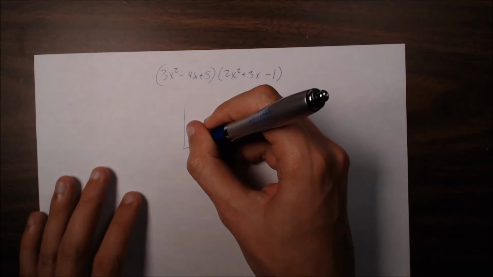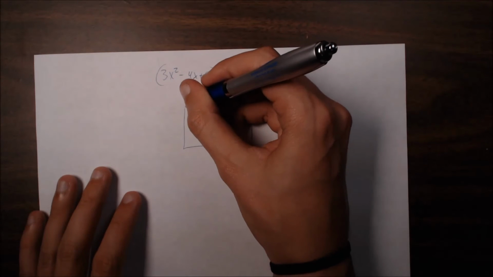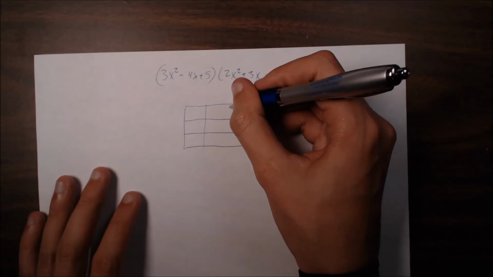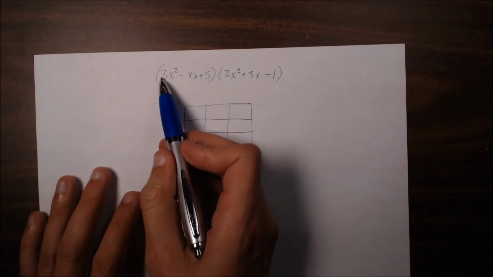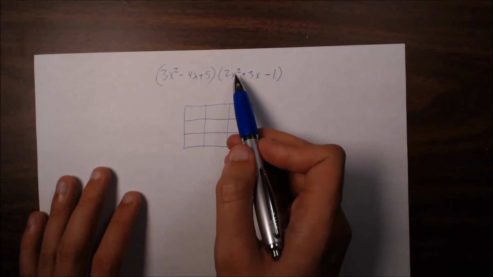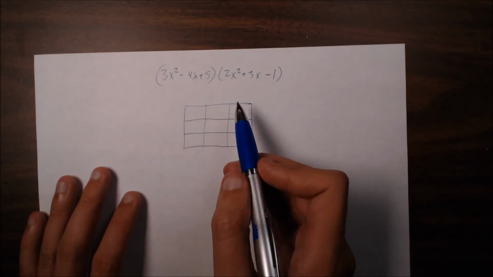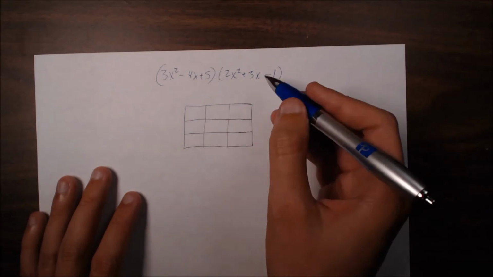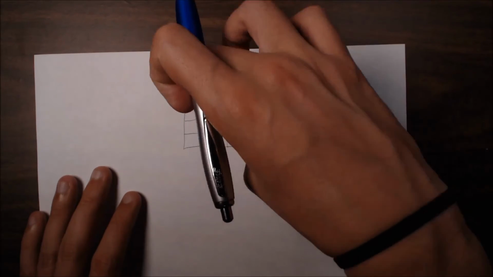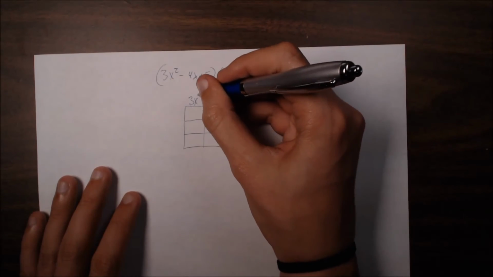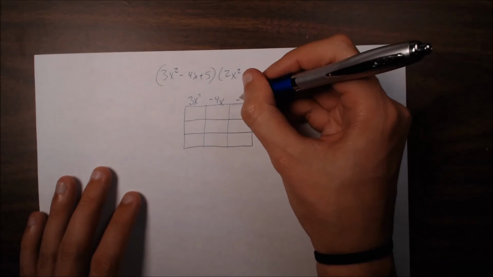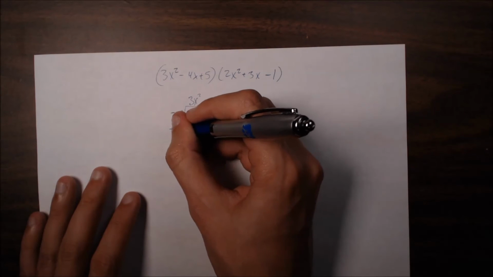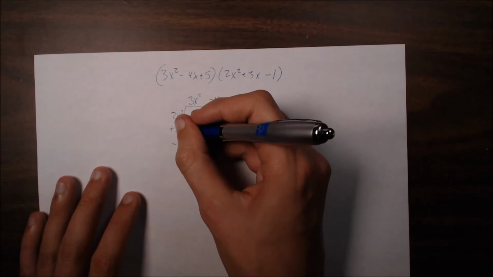Let's make a box like we did before. Just make it maybe a little bigger than you did before. We need 3 rows and 3 columns. For every term here, make a row. For every term here, make a column. I think I said that backwards. Rows, columns. All right. And it doesn't matter which one goes where as long as you've got the right number of rows or columns. 3x squared minus 4x plus 5, 2x squared plus 3x minus 1.